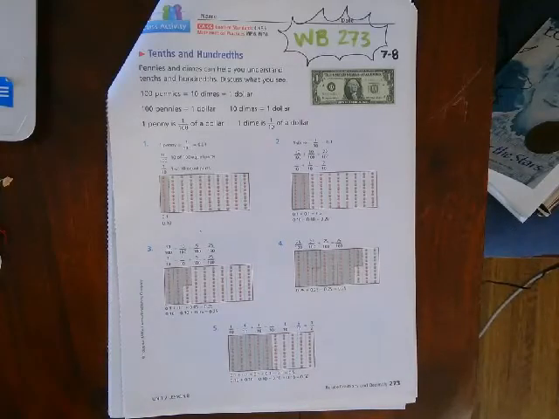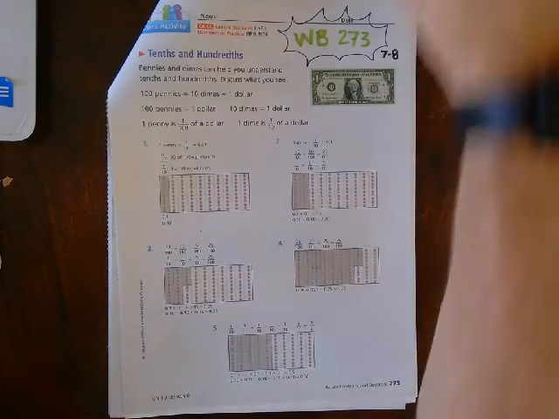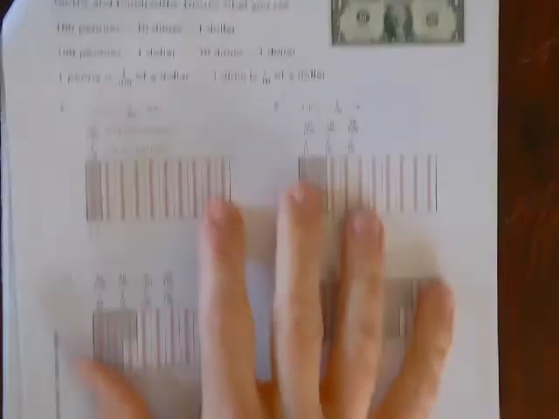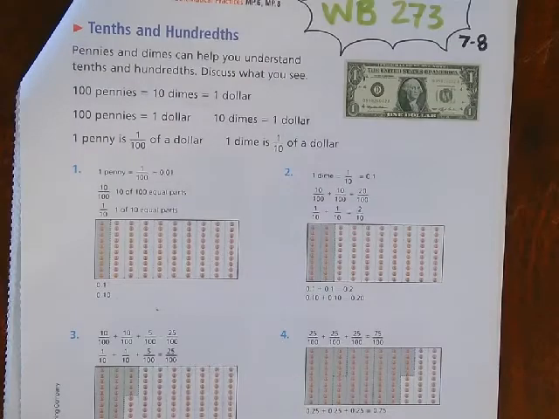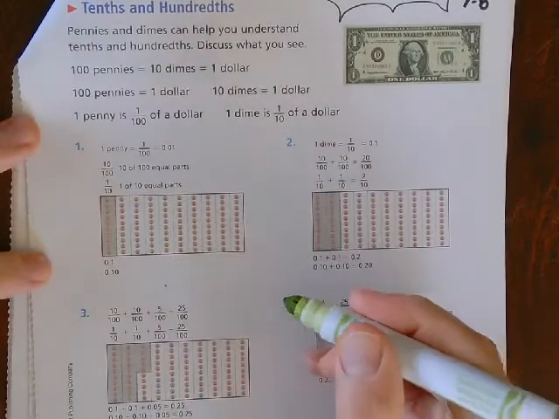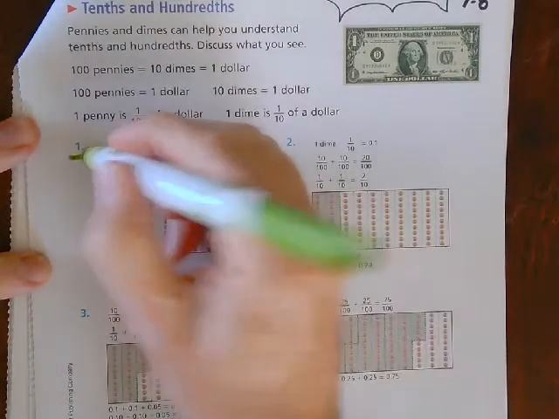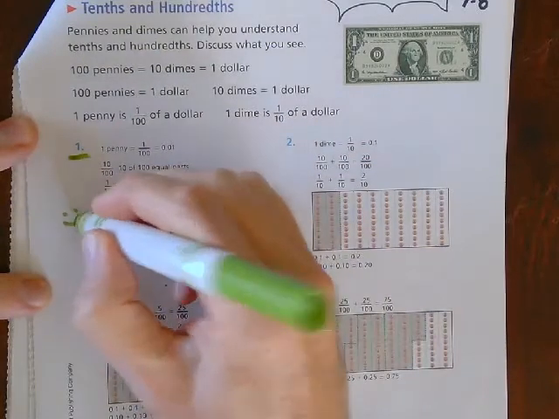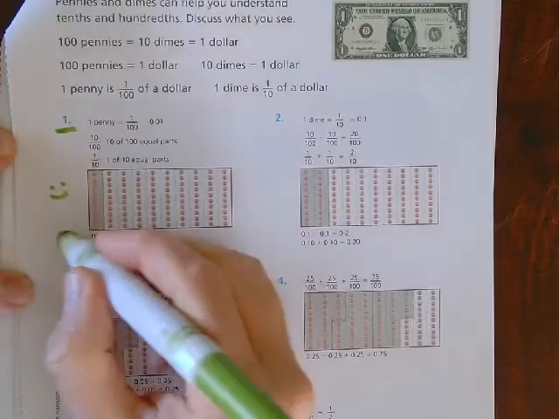Hello, class. I'm going to walk you through workbook pages 273 through 279. We're going to do the odd numbers. A penny is 1/100th. So there's nothing to do here except underline and do a smiley face, because this is right.